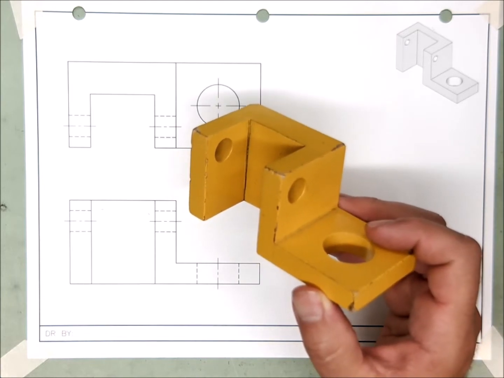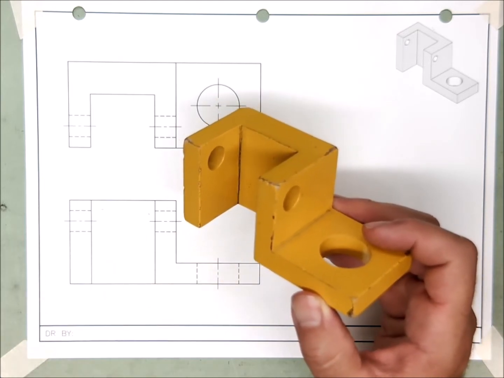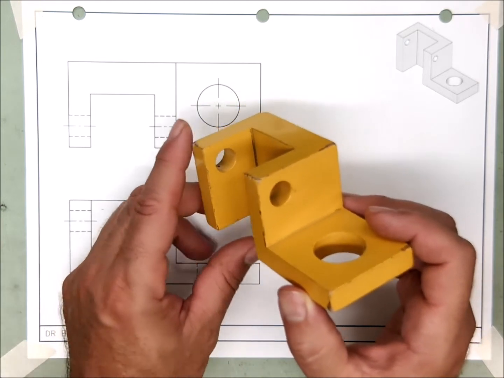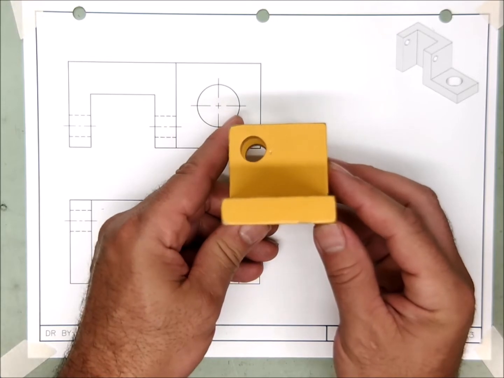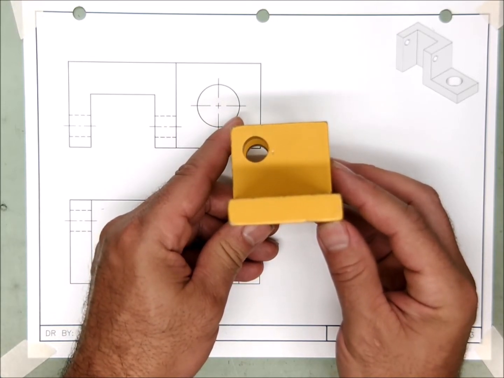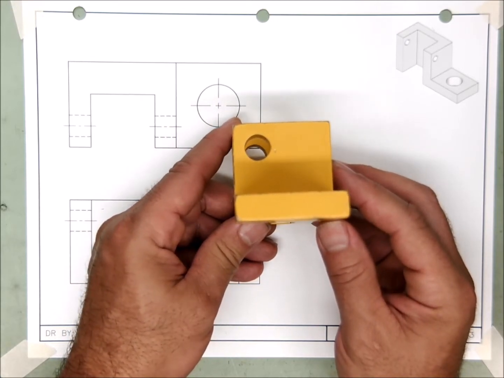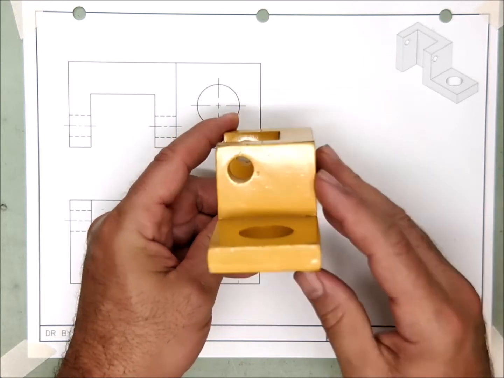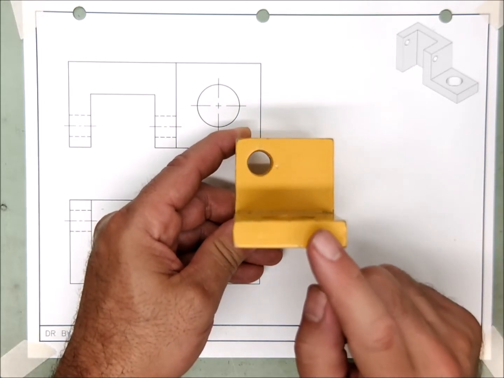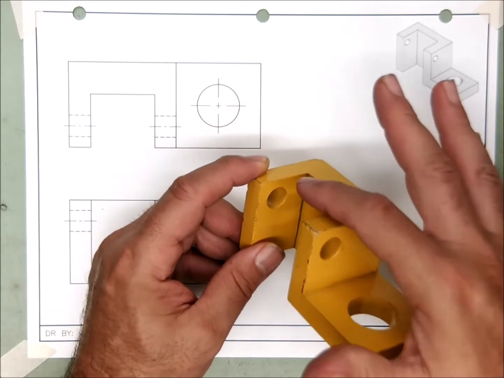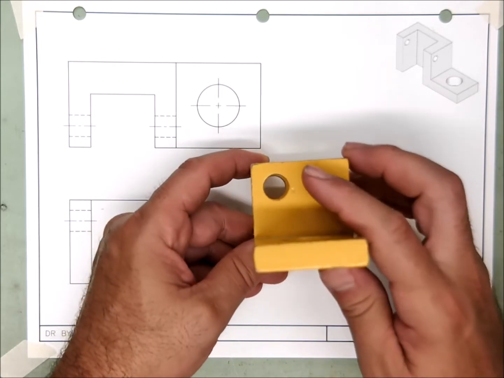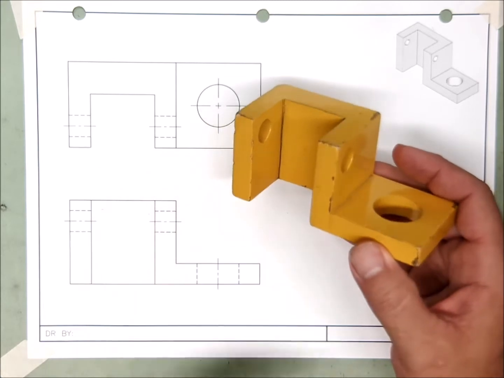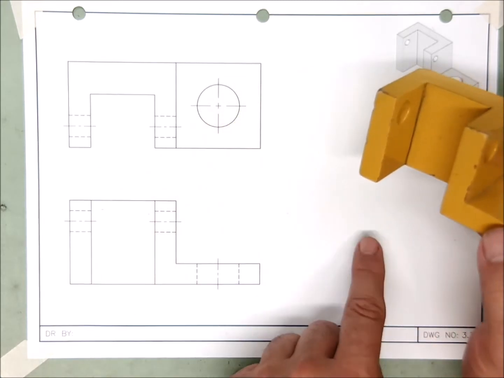Option one is maybe your powers of visualization are strong enough that you can imagine what you would see if you were to look at this from the right side. And not only what do I see from the right side, but what can I not see? See, there's a hole here, but you cannot see it from the right side, can you? And there's an edge back here, but you cannot see that edge from here because it's hidden. If you're able to do that, then you've got a decent chance of being able to create this drawing view.